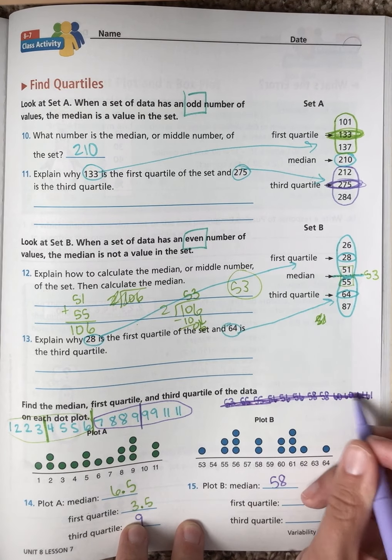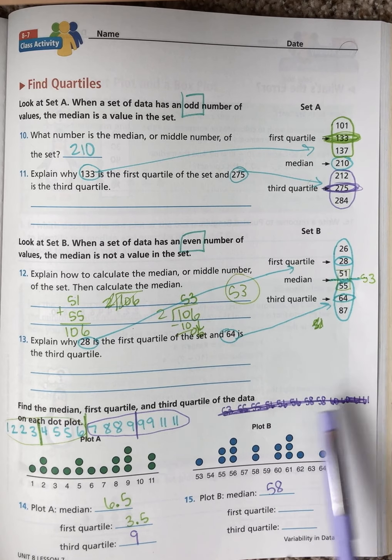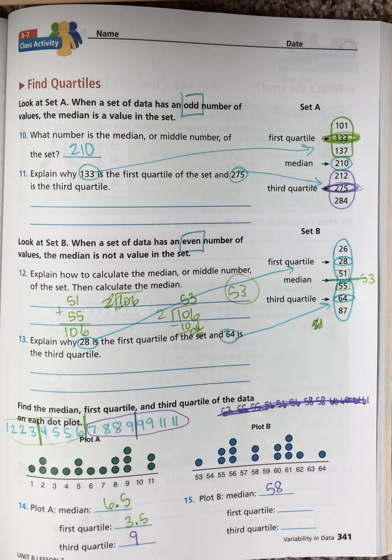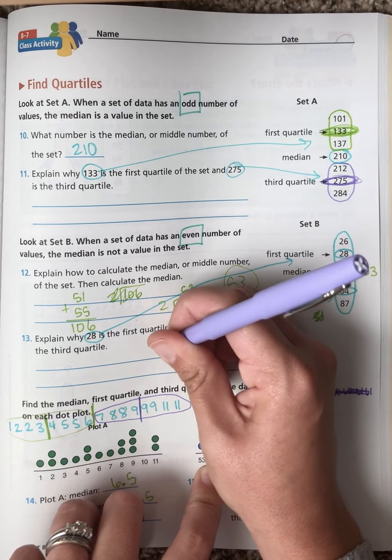The reason why I like to do it in a straight line is I think it's hard to find the middle if you do this and then you get cut off and have to do it on the next line. I think it gets confusing. So I'm going to give myself more space and try again.